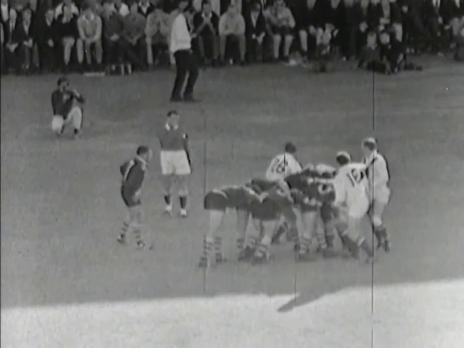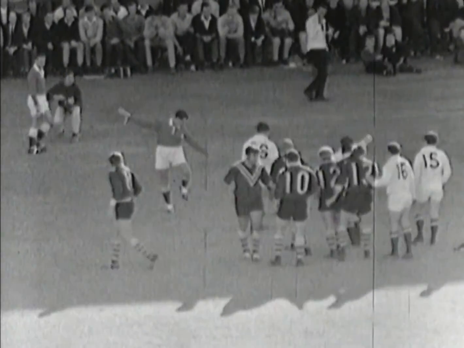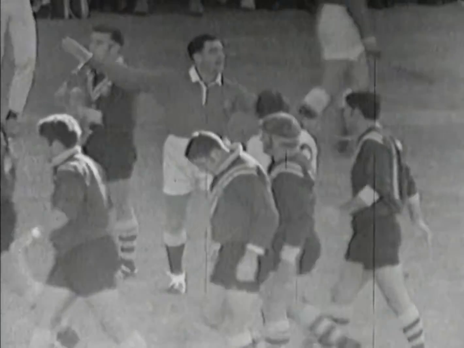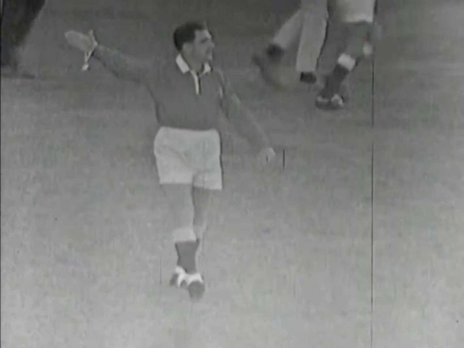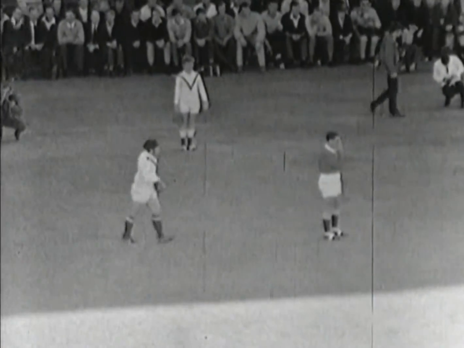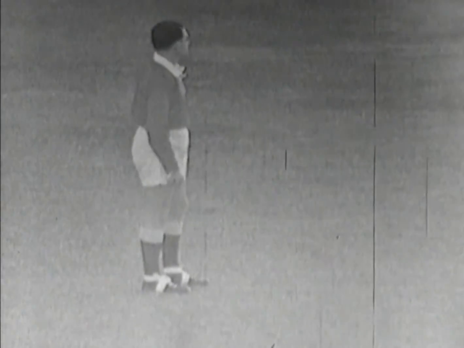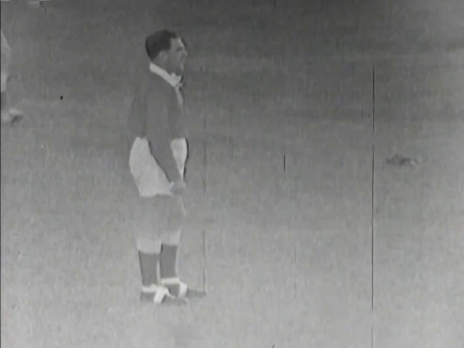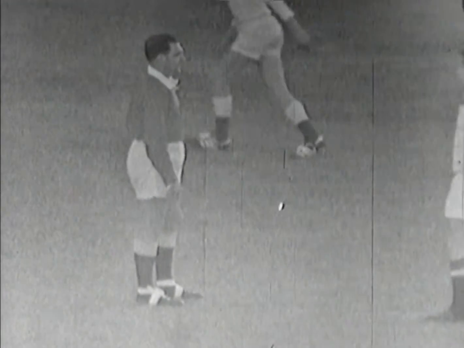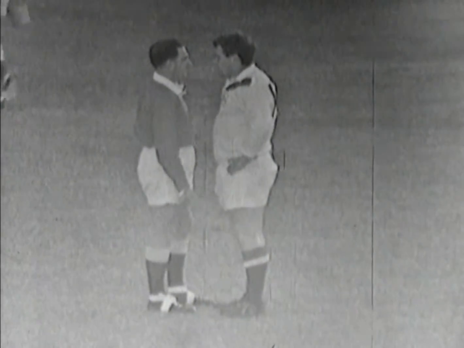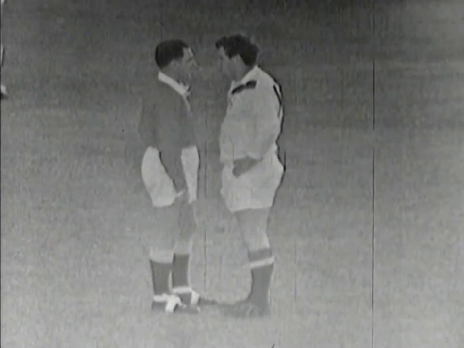It's Hepworth's ball into the scrum, and it's a penalty to Australia. Another chance for Australia. Yes, it's Chisnell being pulled out. He's obviously said something to the referee and is being told about it.